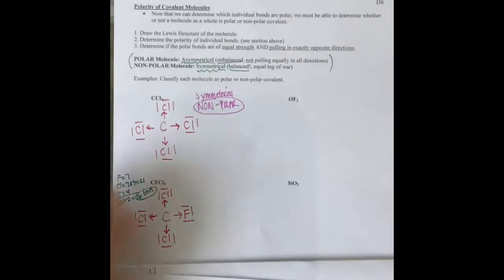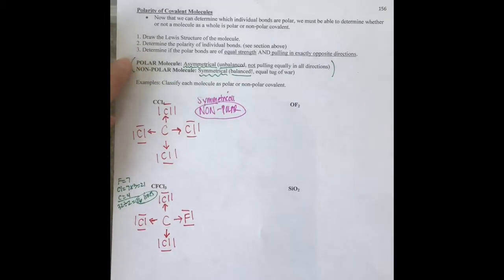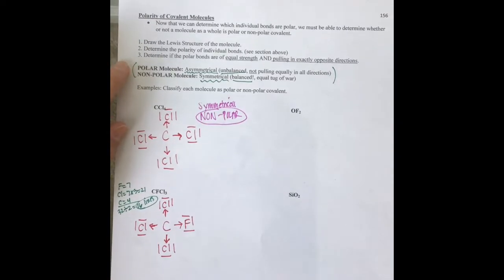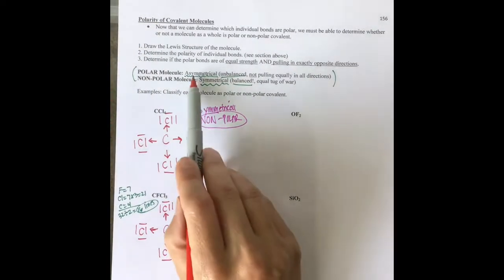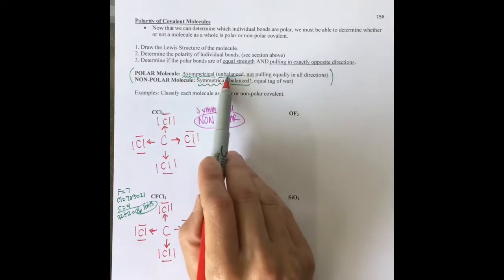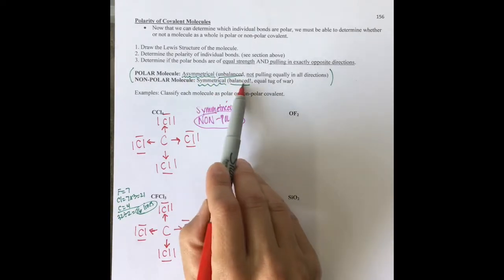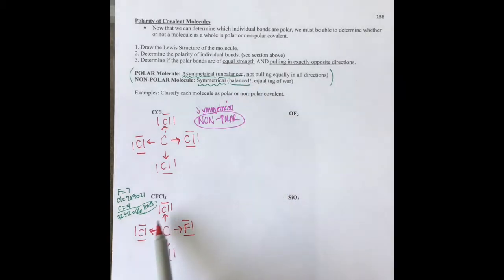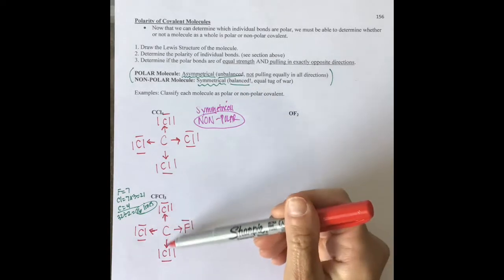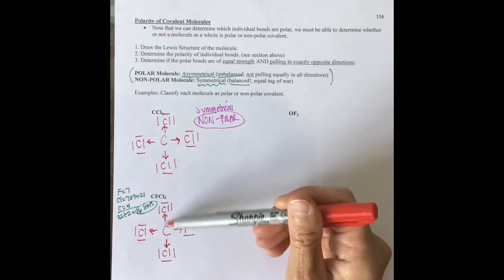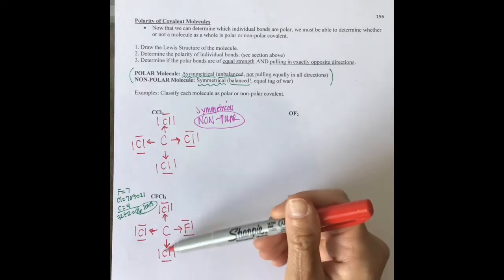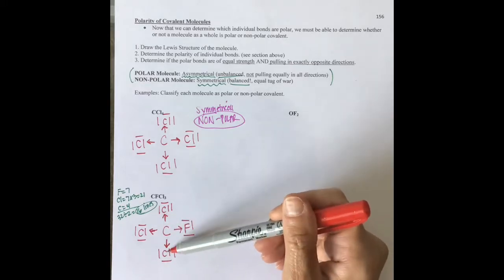Now we need to assign a term for the whole molecule. Okay, let's really think about this one. Is it asymmetrical, meaning it's unbalanced, or is it symmetrical? Is it balanced? When you look at the up and down direction, these two are the same. The chlorine, chlorine, they're going to cancel each other out.